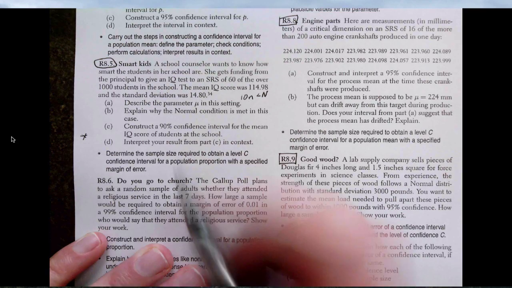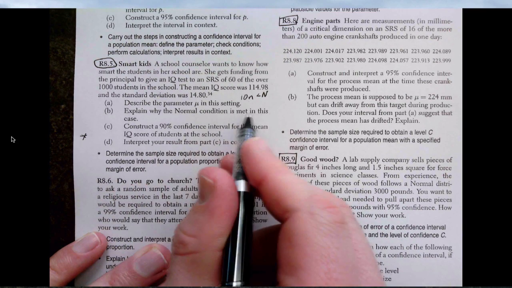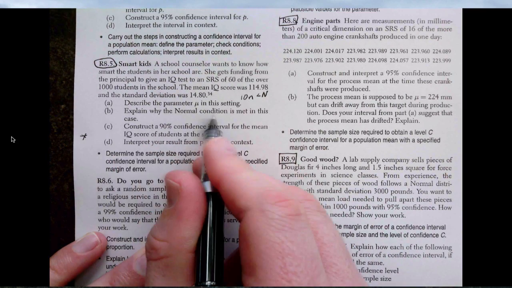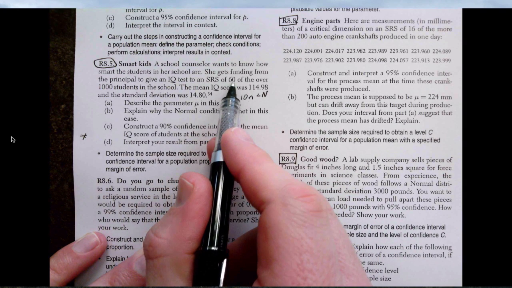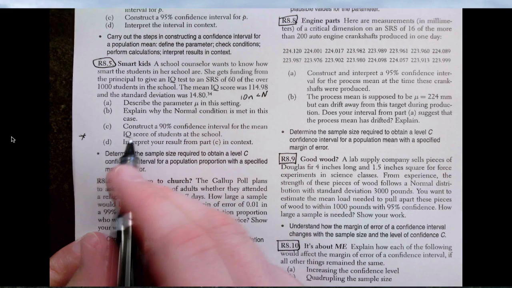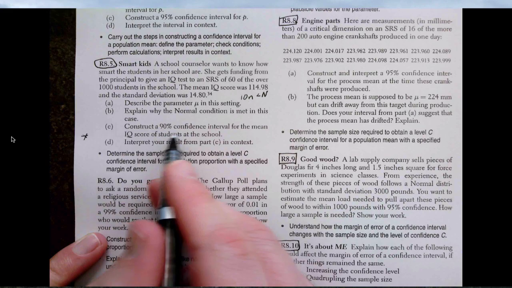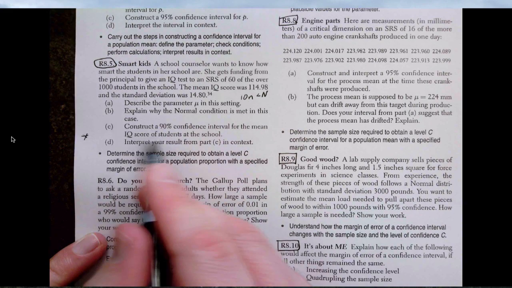Explain why the normal condition is met in this case. The normal condition is met because our sample size is greater than 30. So we can use a normal curve in order to find probabilities. Okay. Next, construct a 90% confidence interval for the mean IQ score of the students at the school.